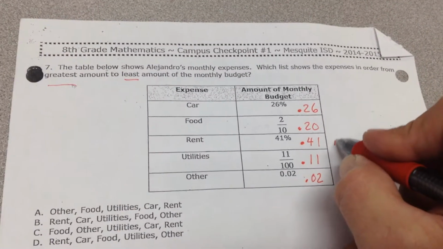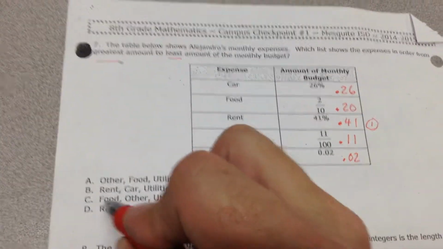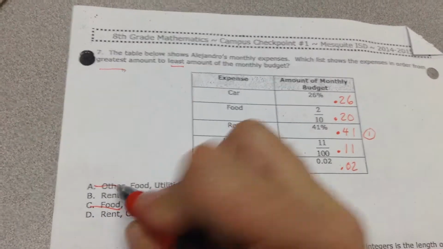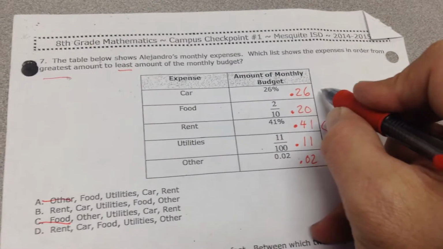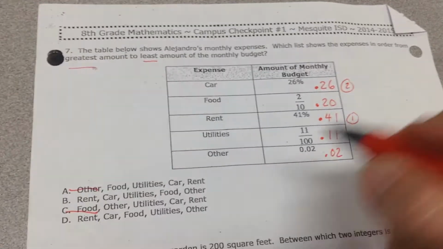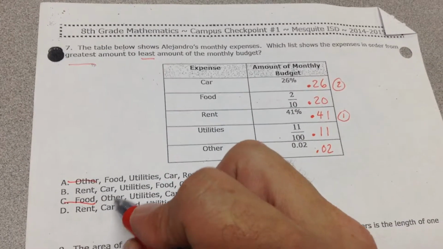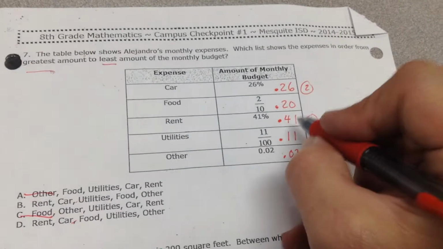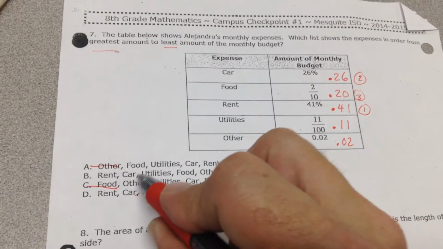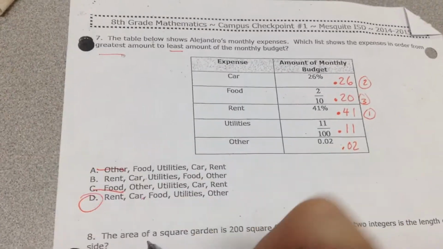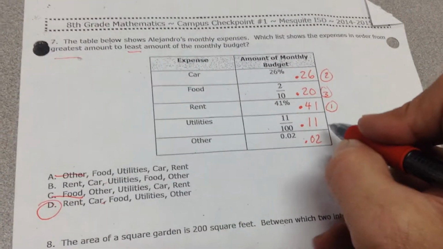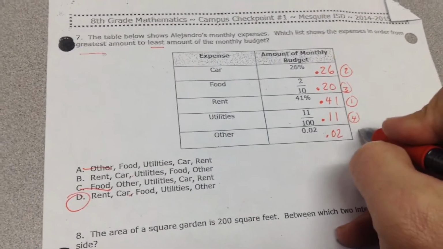Okay, so again, then we look greatest to least. So the biggest one's going to be his rent. So rent should be first, which cancels out those two answers. After that should be his car, so that should be second. And they both have cars second, so that didn't help us much. The third one should be food, car, utilities. So this is our one. Rent, car, food, utilities fourth, and other is fifth.